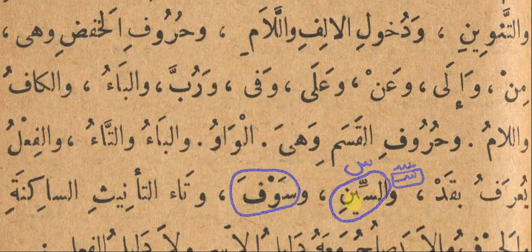So this seen here is a sa. سوف, it just looks like this. Notice here I said at the beginning of a word it looks like this. That's here, سوف. And notice this is not a verb. So that's why we don't say every word that starts with the sa is a verb, but it's one of the clues that can help us identify a present tense verb. So سين and سوف.